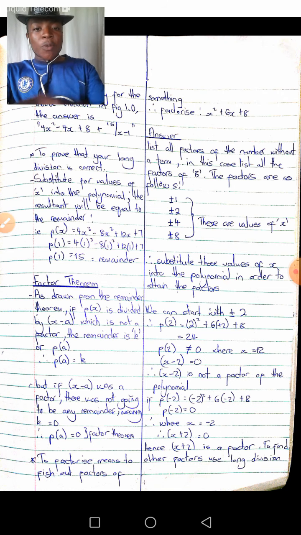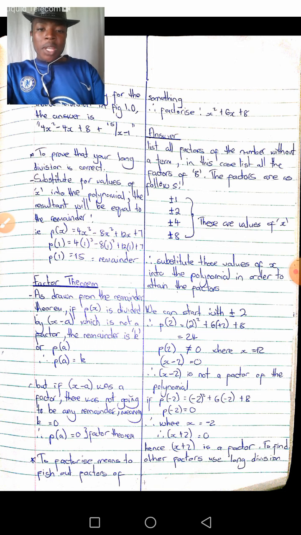So when I ask to factorize x squared plus 6x plus 8, how do we do it? We simply say, what are the factors of the last number that does not contain an unknown term, which is in this case 8? The factors of 8 include plus or minus 1, plus or minus 2, plus or minus 4, plus or minus 8. Now your job is to substitute those values into your polynomial. You start with plus 1, right? You start with plus 2. It's now a trial and error situation, right?